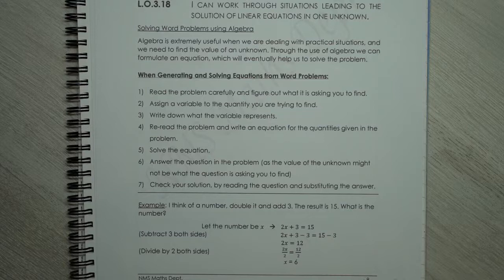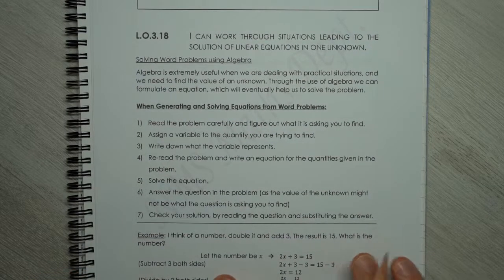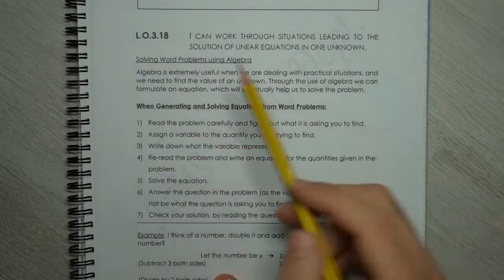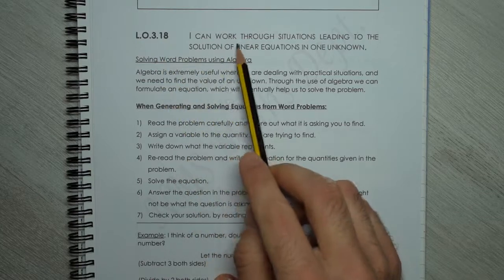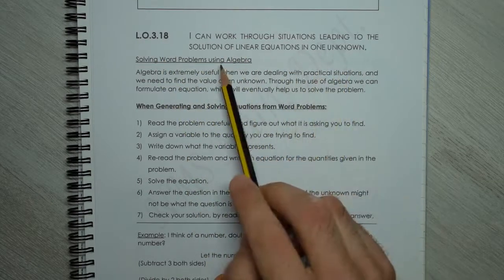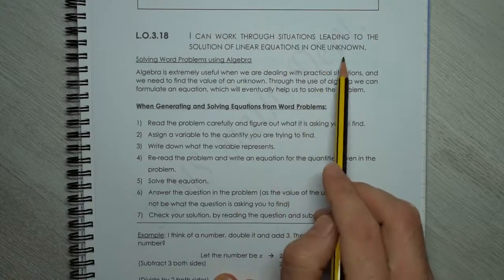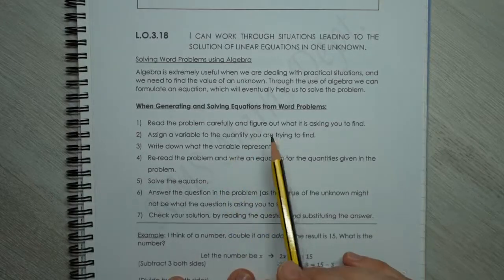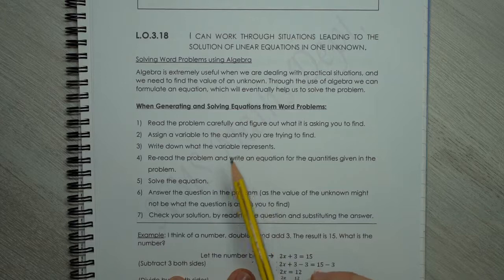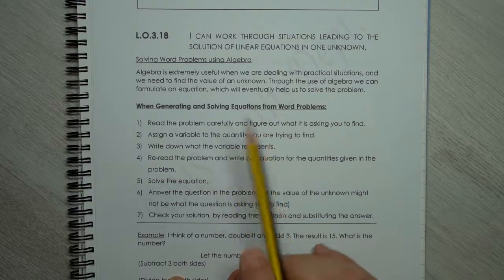Since it is very difficult to explain today's lesson, I have decided to do this video so that I can explain to you what you have to do. So today's lesson is about page 8 from the notes, Law 3.18, which is: I can work through situations leading to solutions of linear equations in one unknown. Basically, we are going to have a word problem, and from that problem we need to generate and solve an equation.